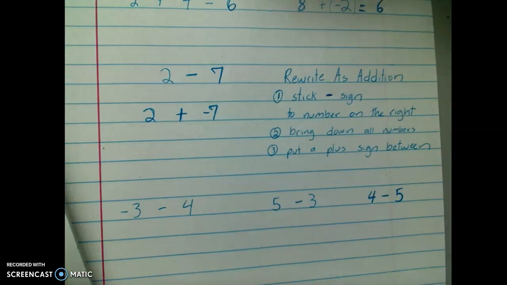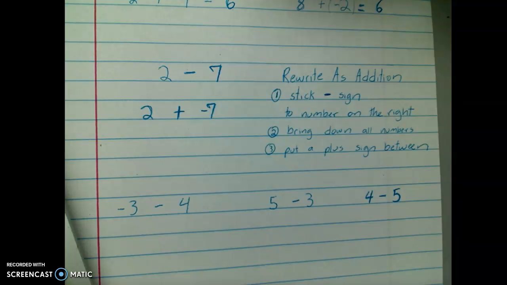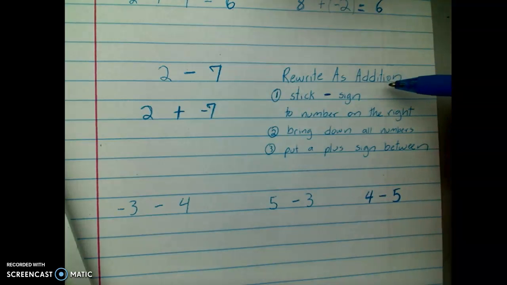Okay, so I have these 3 problems here. Go ahead and write them down. I have negative 3 minus 4, 5 minus 3, and 4 minus 5. So we're going to take each of these one at a time, and we're going to rewrite them as addition problems so that we can use our rules from before.